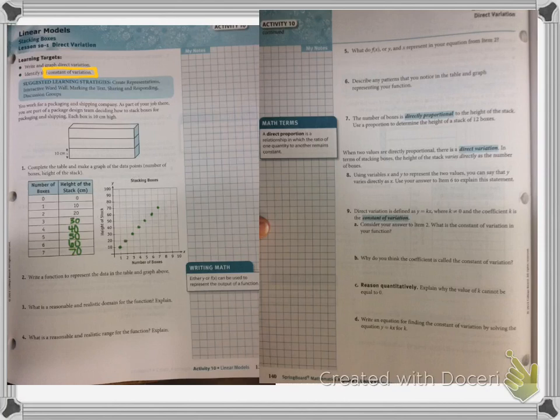All right, so I'm going to zoom in, and I want you to look right here at your number of boxes. If you notice, at 0 boxes the height would be 0 because the boxes wouldn't be there. But if you have 1 box, the height would be 10. 2 boxes is 20. So if you follow that pattern, you should have this table filled out. Check your table and make sure you've gone up to 70.